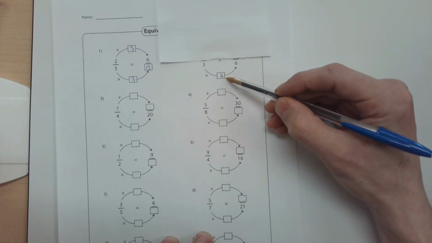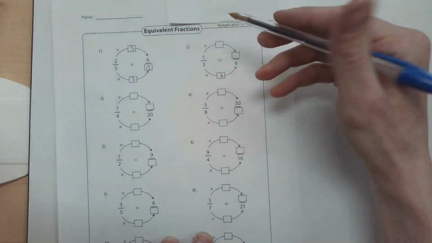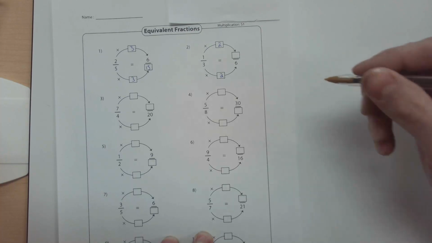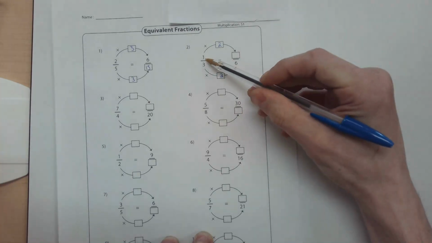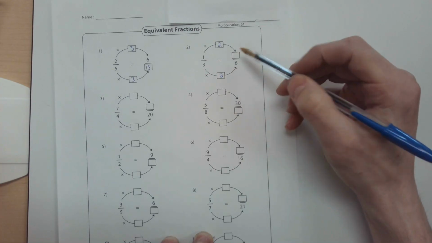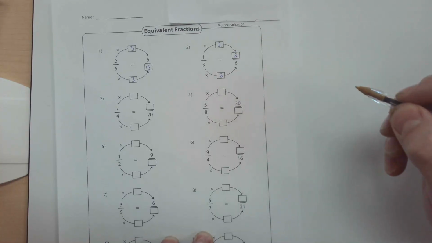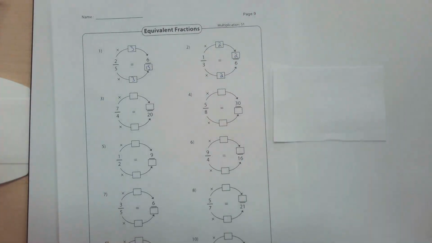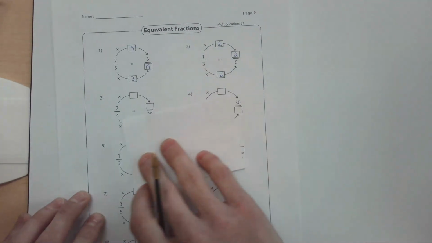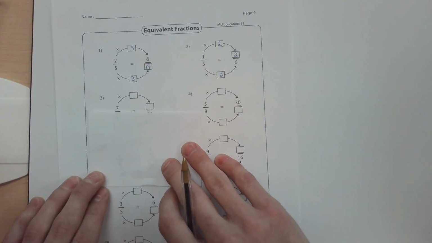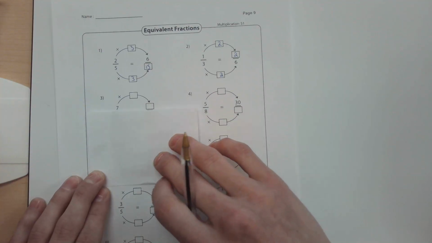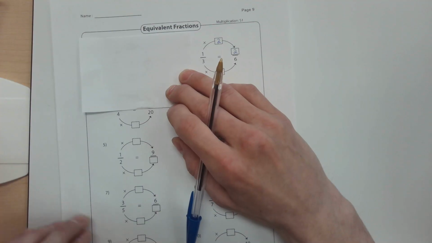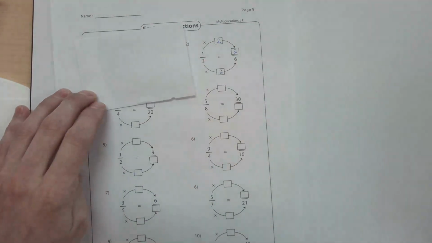All right, where does this 2 also go? This 2 is also going to go right here. And now we can finish our equation. 1 times 2 equals, come on, I hope you know this, 2. All right, number 3. Do we cover up the bottom or do we cover up the top? If you said we're covering the top, you are correct.